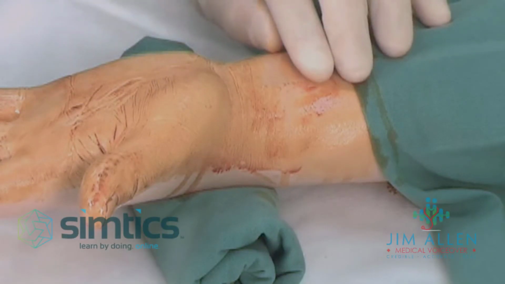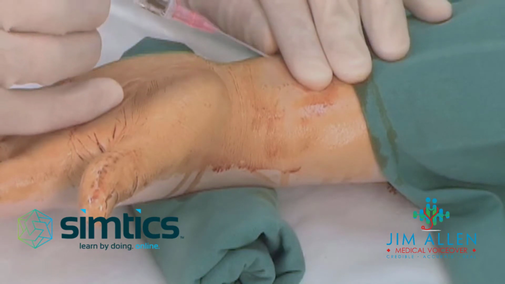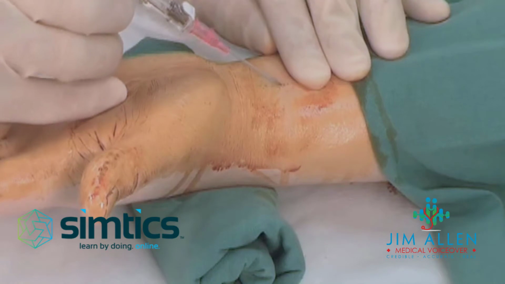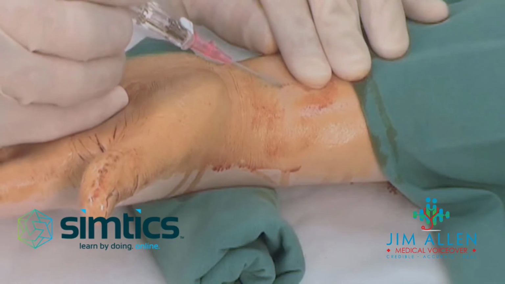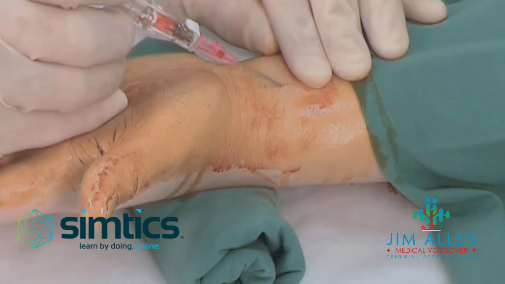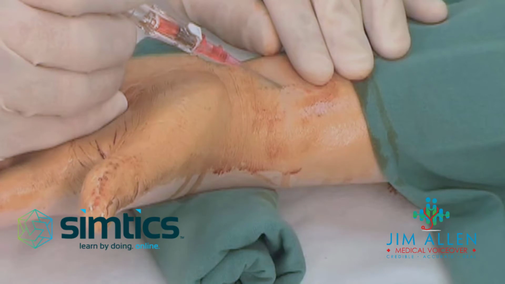Palpate for the radial pulse with your non-dominant hand. With the bevel of the needle turned upwards, insert the needle at an angle of 30 to 40 degrees to just under the skin surface. Continue gentle insertion until there is a flashback of blood into the hub of the needle.